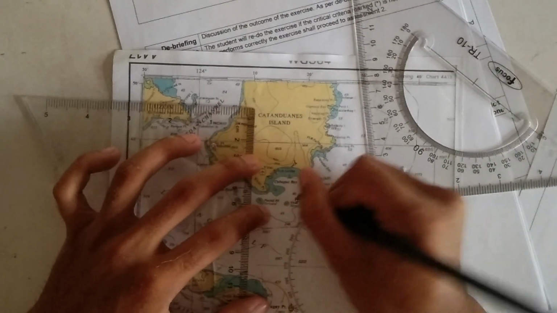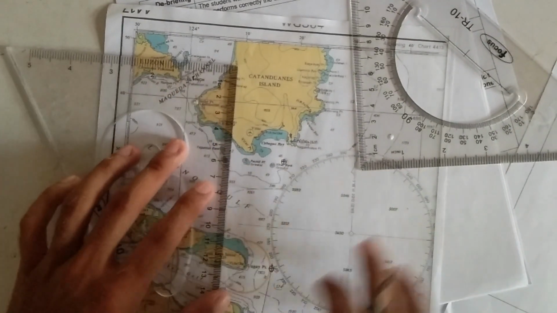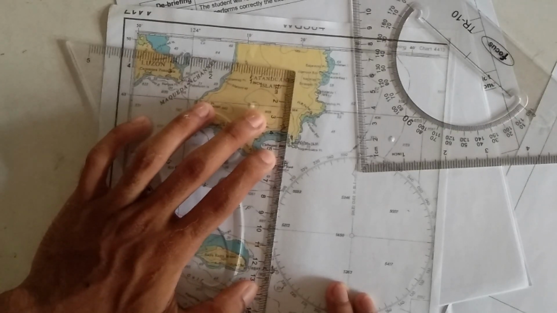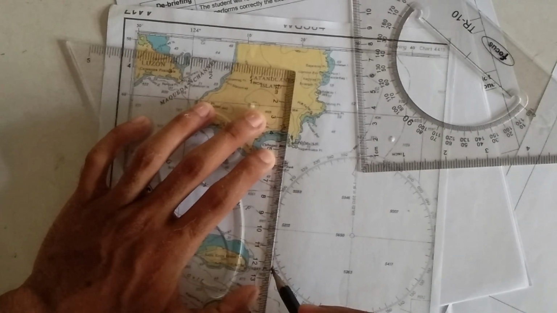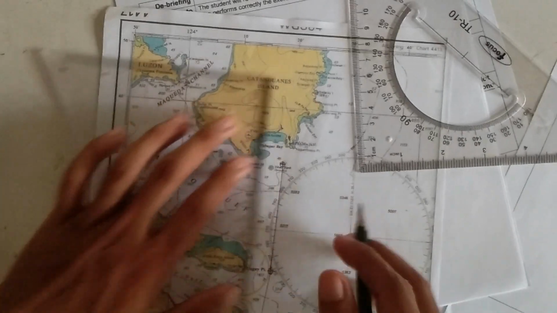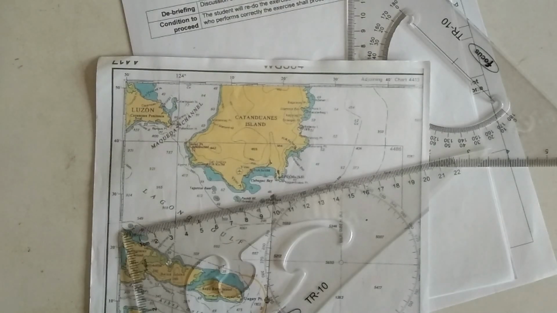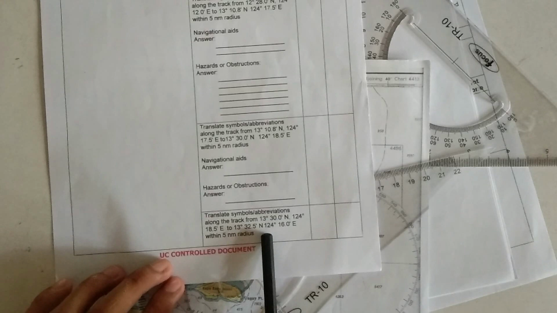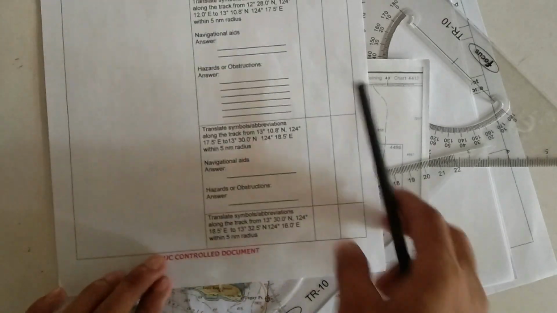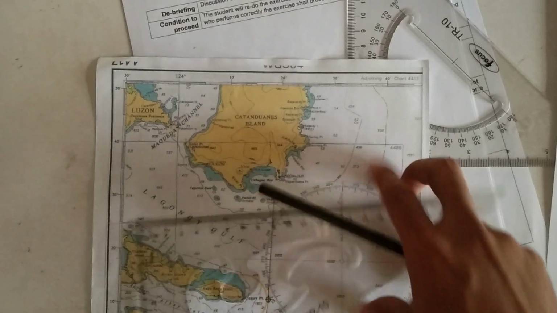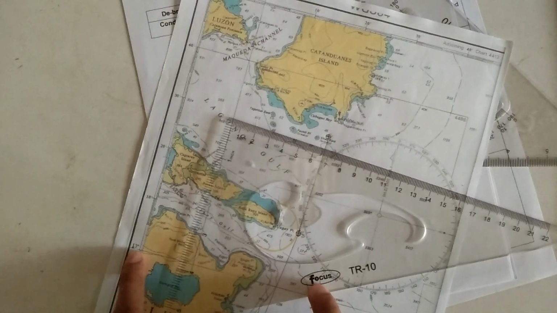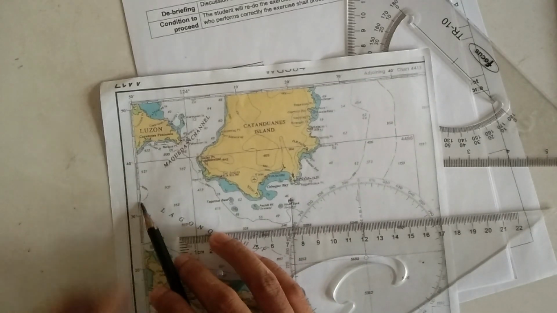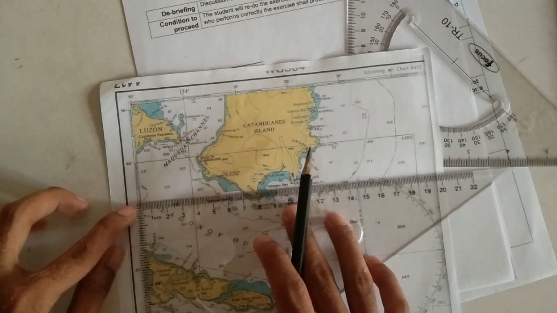This one, and then connect this too, and this will be the course of the ship. And this one, and that's it. And next we're going to plot this 13 degrees and 32.5 minutes north and 124 degrees and 16 minutes east. So the 13 degrees is right here, 13 degrees and 32.5. So we have here 30 minutes, 31, 32.5 is right here. This one.